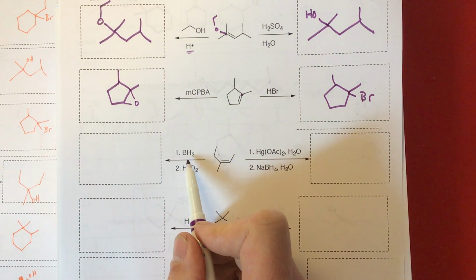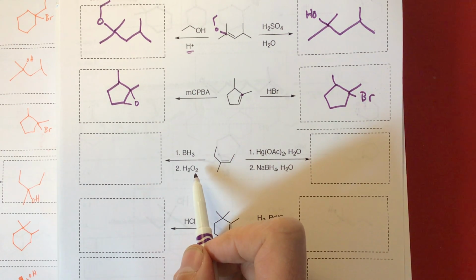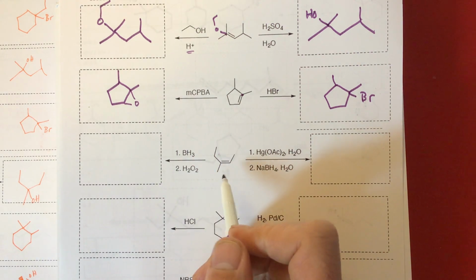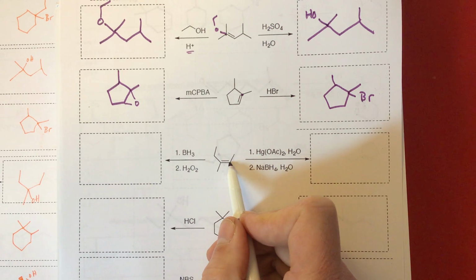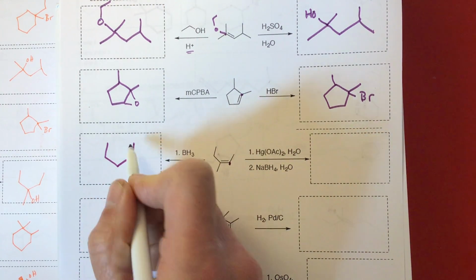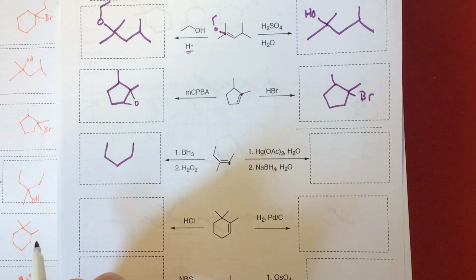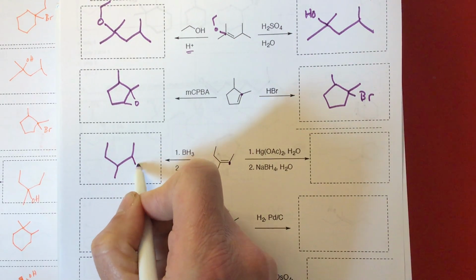Okay, moving along. Okay, we got BH3. This is an anti-Markovnikov addition of OH. So this is going to give me my OH attaching to the less substituted carbon. So that's going to give me a product that looks, let's see, we got our methyl here. We're going to have our OH here.